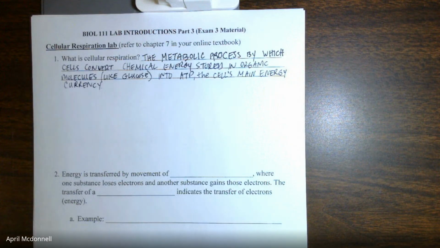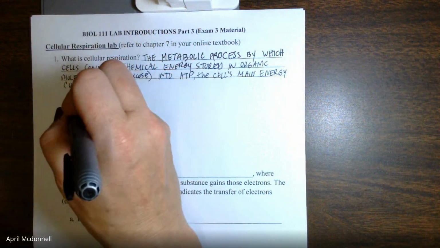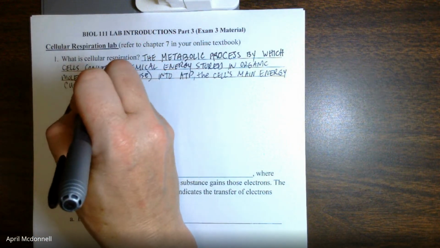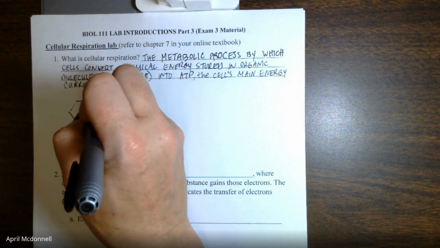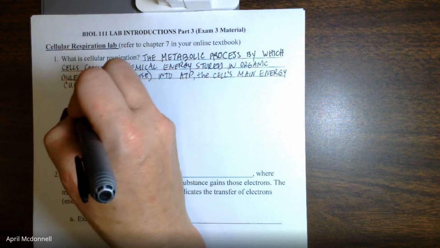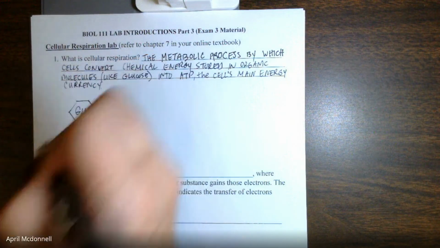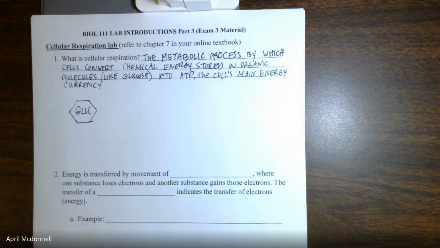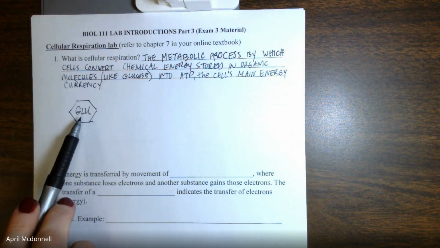Let's draw a very basic diagram about the energy conversion that is going on during cellular respiration. We're going to start off with an organic molecule, like, for example, glucose.